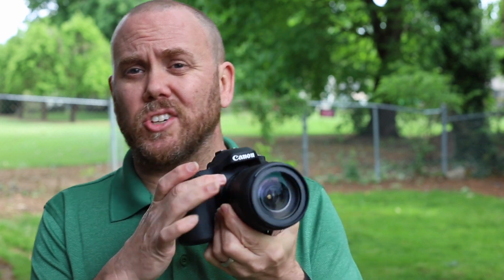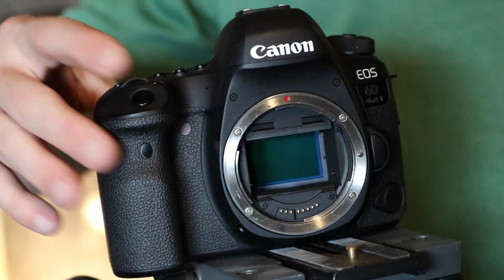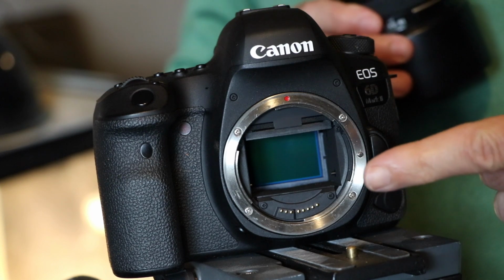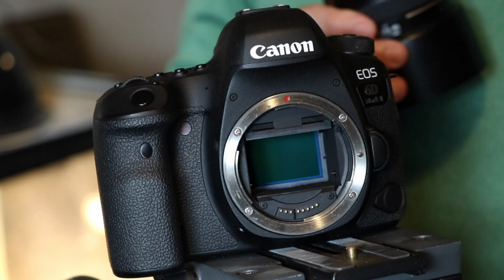Now that we're using DSLR or digital cameras, there's no longer film in there, but there's a sensor inside the camera. That sensor is exposed to light, and with that you'll have an image that you can copy to your computer, edit, print, and do whatever else you might do with it. So we're going to talk about how you can control exposure.